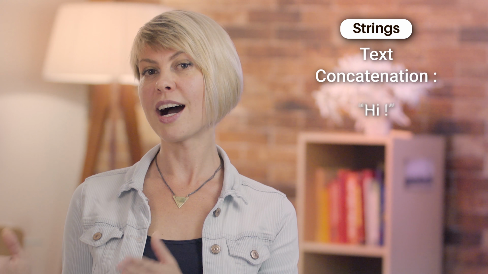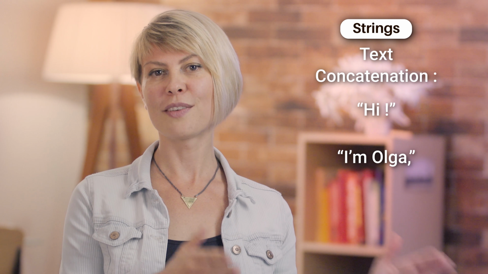It could be, "Hi, I'm Olga. I love cats." To concatenate the strings, we use a plus sign, just like for the numeric addition. We can also insert other types of data when composing a string. Let's see how we can do this and the rest of what we just talked about in the code.